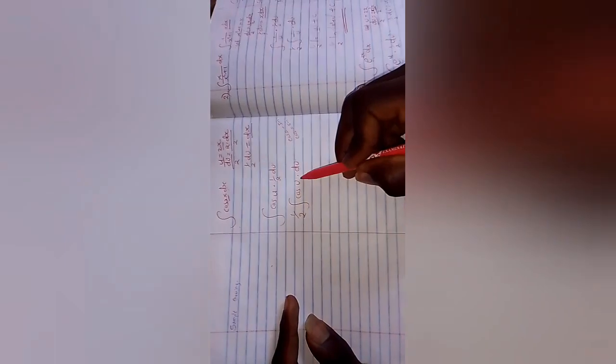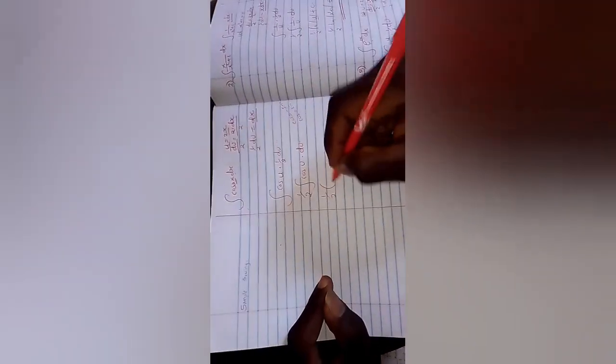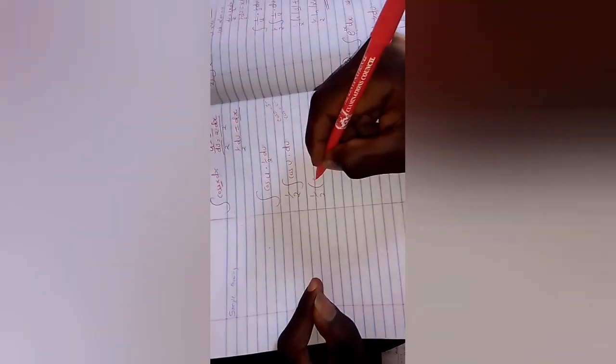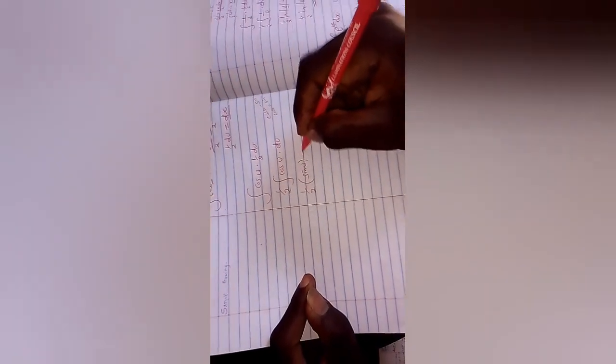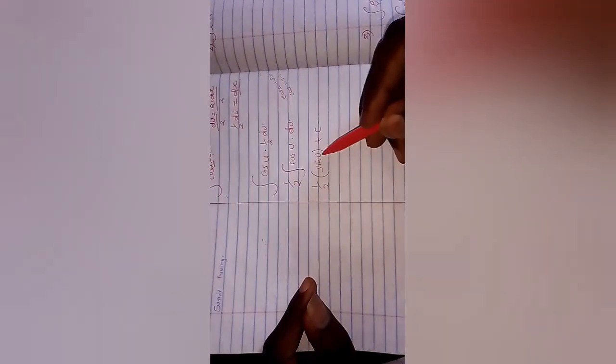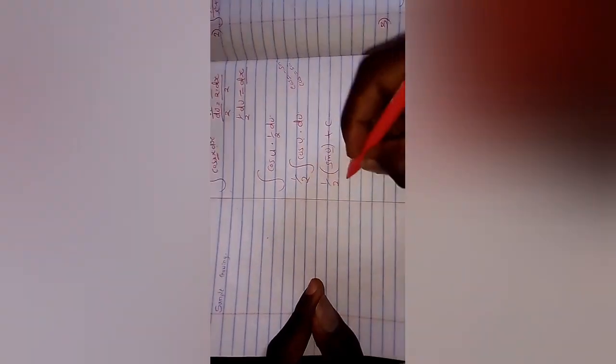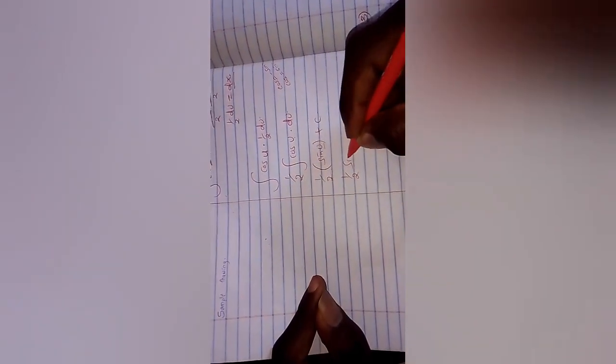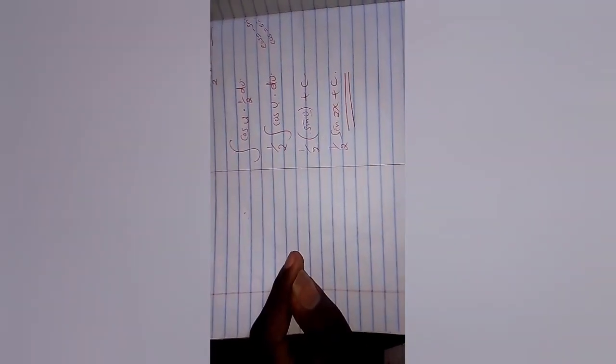Now, in differentiation, if you differentiate cos, you'll get a negative sine. But in integration, if you integrate cos, you will get sine, not negative. Now, integrating this cos u, I'll have half multiplied by sin u, plus c. And our u was 2x. I'll have half sin 2x plus c, which is our final answer.